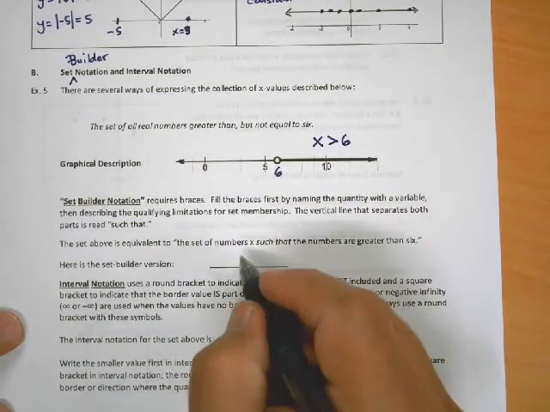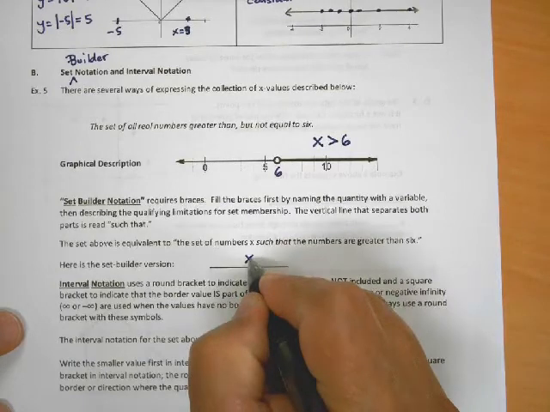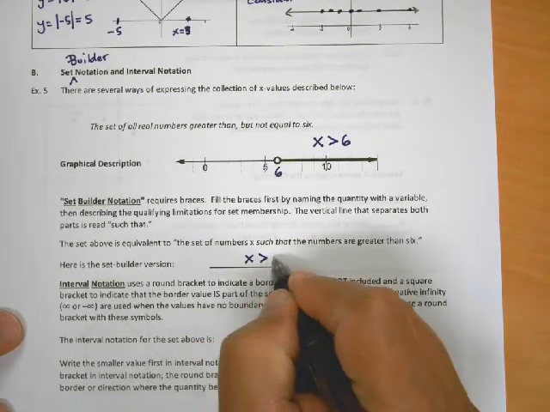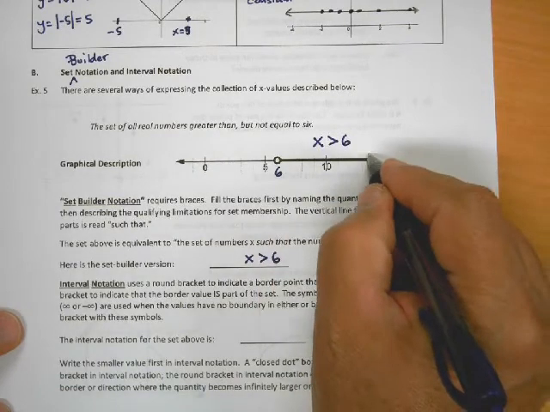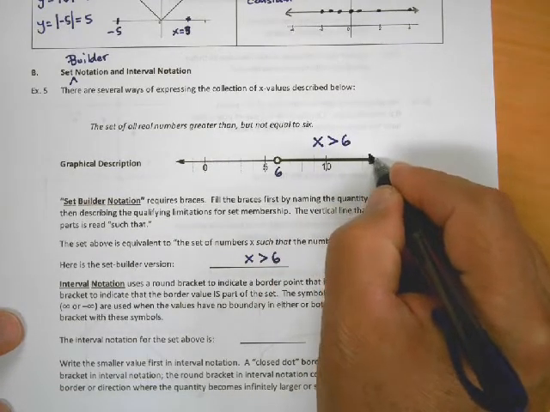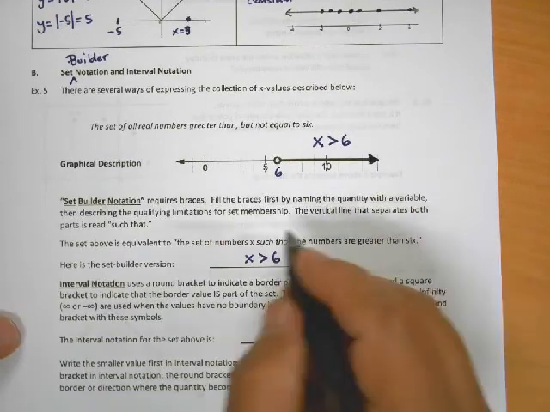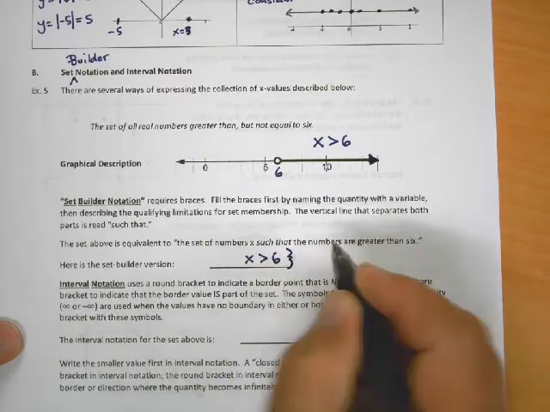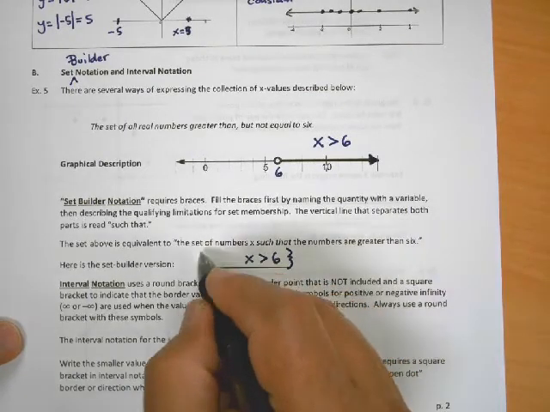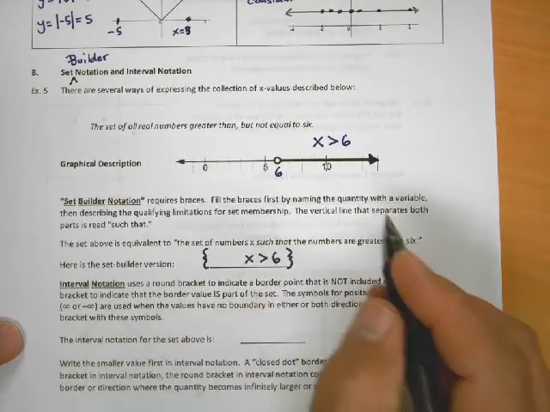Now, for set builder notation, you just make it a little more fancy. You, first of all, write down the numbers that are bigger than 6, and this arrowhead has to be shaded, like that. And then you tell me that it's a set by putting these braces around it. Now, I'm going to leave a little room here because we got more work to do to change this into set builder notation.